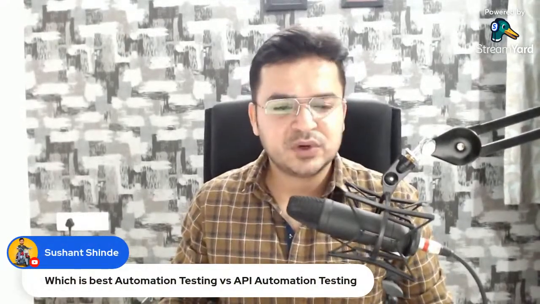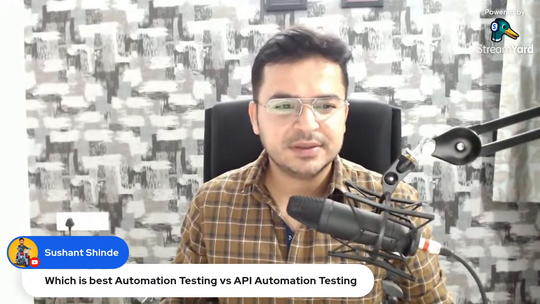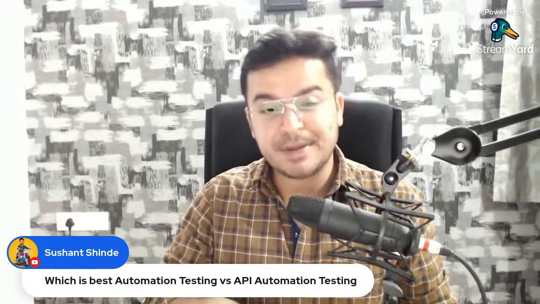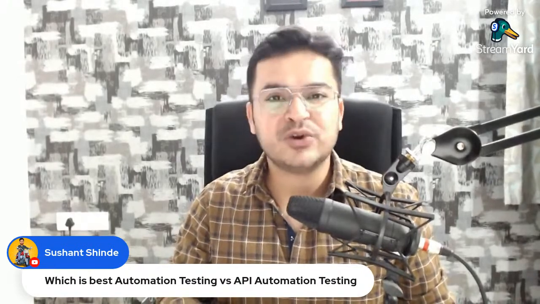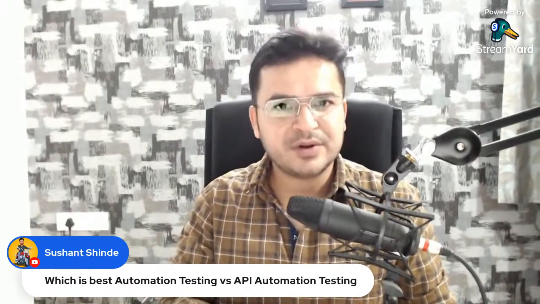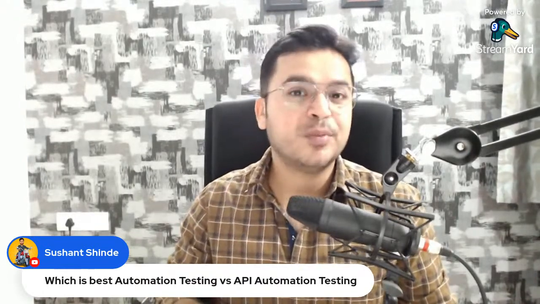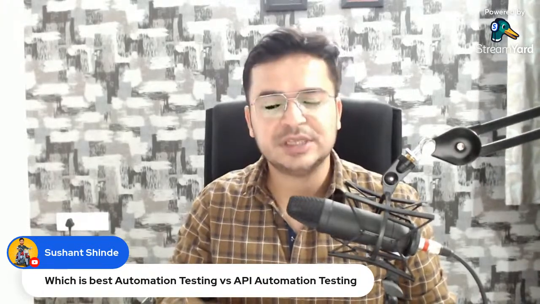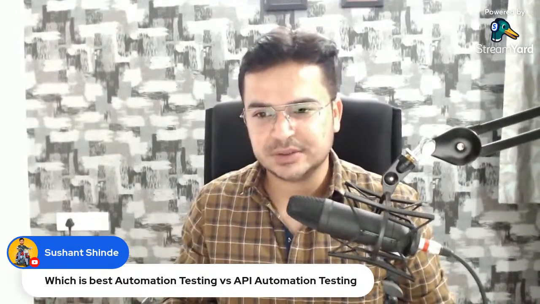What is the best, automation testing or API automation testing? See, Shushant, first of all, nothing is best now. This is mandatory. Everyone should have knowledge of API and web. It's not optional now. You should have knowledge of web automation and API automation. After this, mobile automation also nowadays, right? So API automation, web automation, API automation with one of the BDD frameworks, and lastly mobile automation.